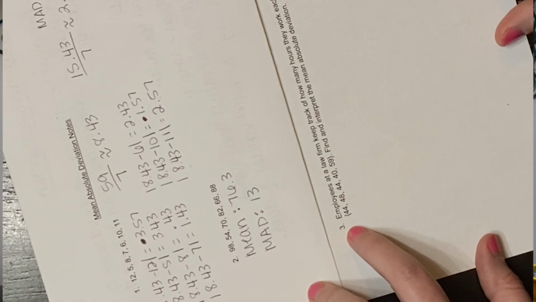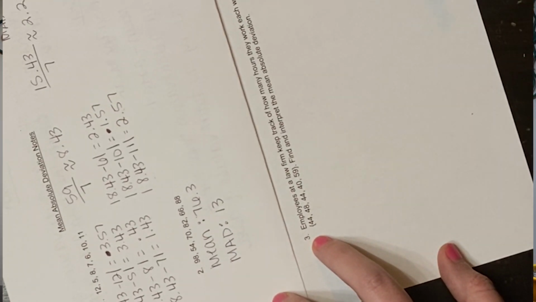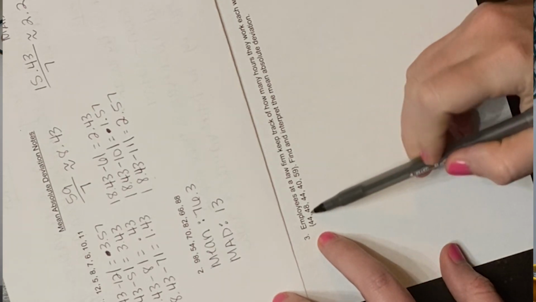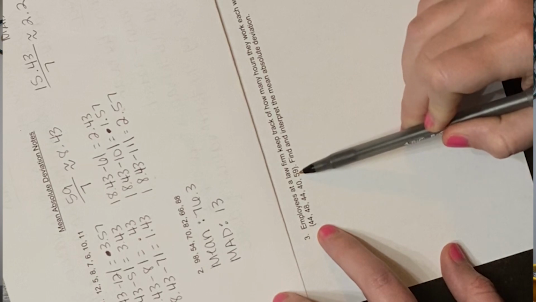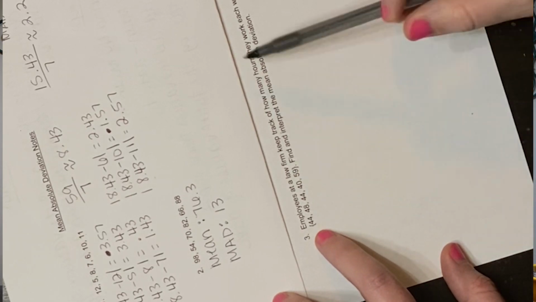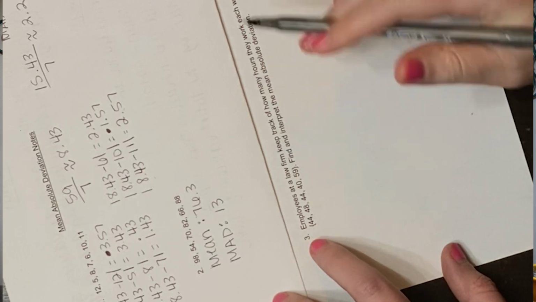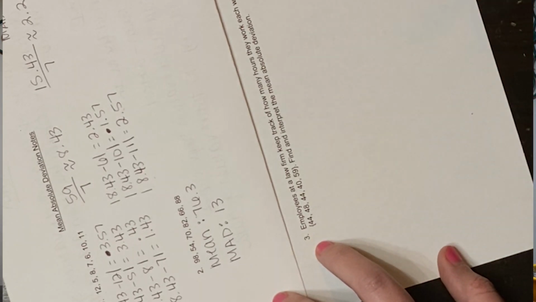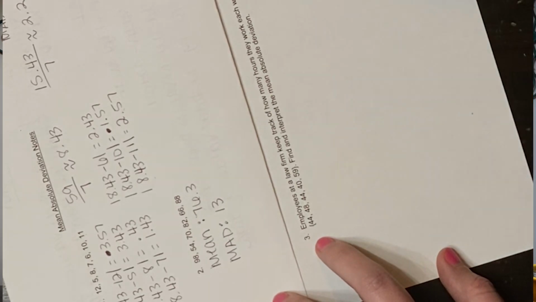Number 3 says employees at a law firm keep track of how many hours they work each week. There were 5 people there, and this is the amount that each of those 5 people worked. We're going to find and interpret. Make sure that when you see the word interpret, you actually use words to describe what this means. Find and interpret the mean absolute deviation.